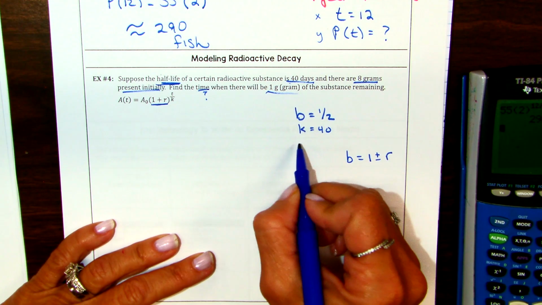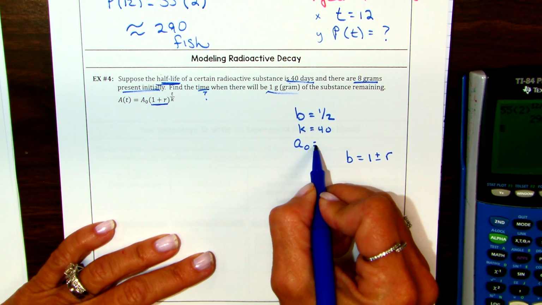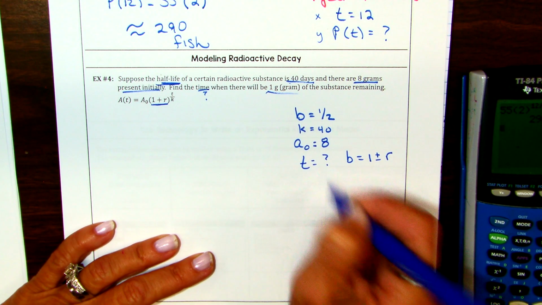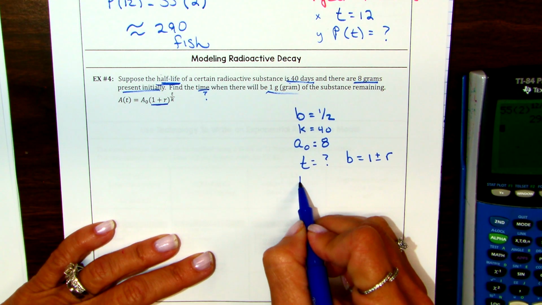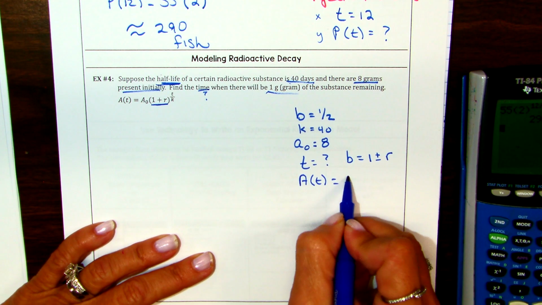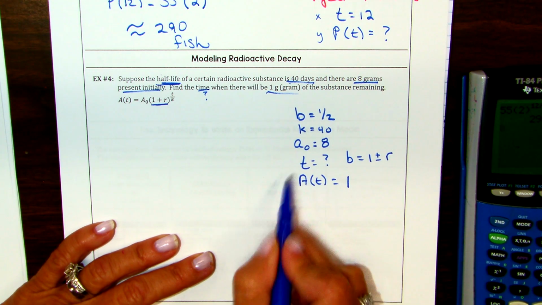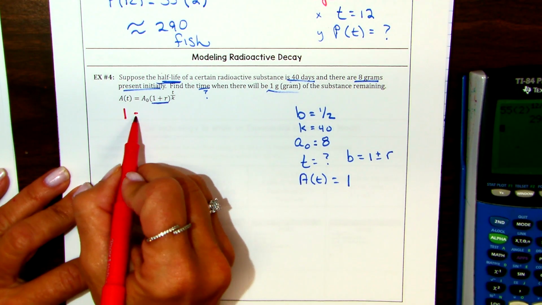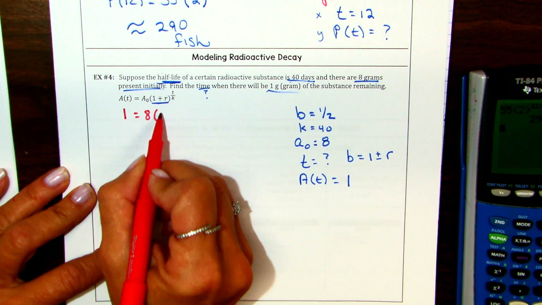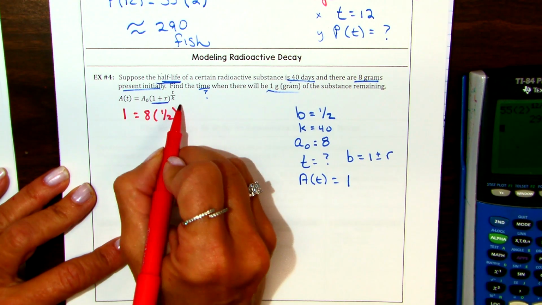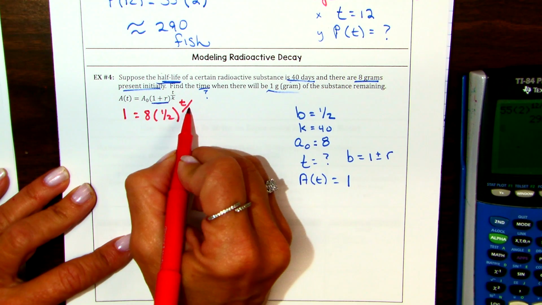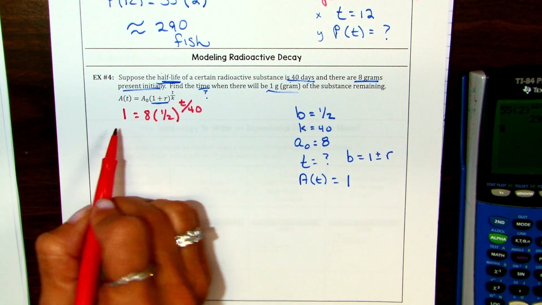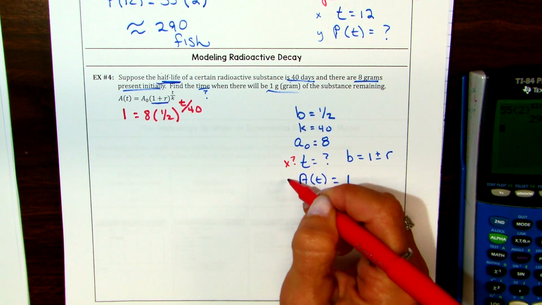8 grams initially, that's A sub 0, right? Initial amount is 8. And they want to know the time when A sub T is 1. When will we have 1 gram left? How much time? So basically, we're plugging a 1 in here. This is 8. This is 1/2. T is what we don't know, and K is 40. How do we find T, or X, when given Y, right? We don't know X, but we have Y.